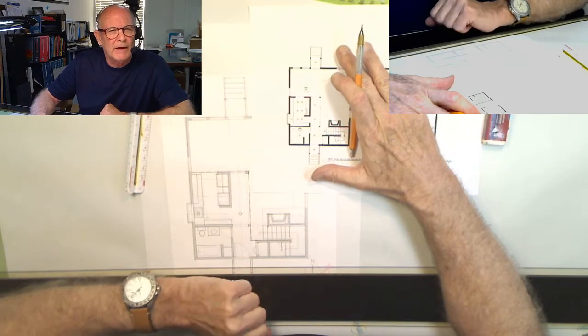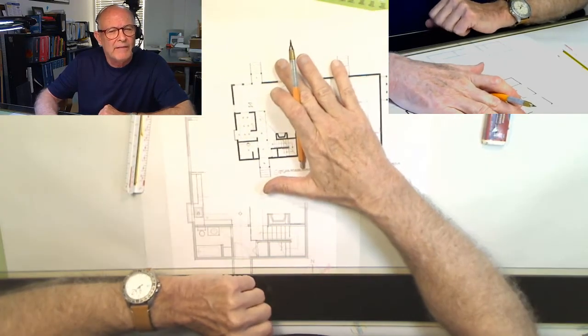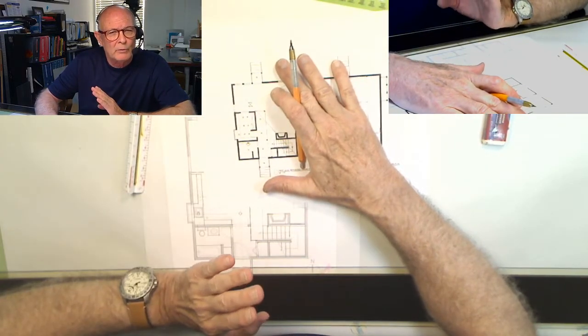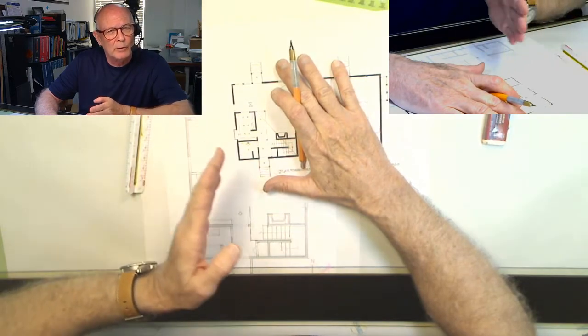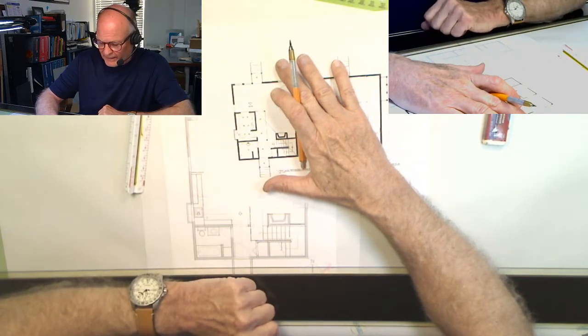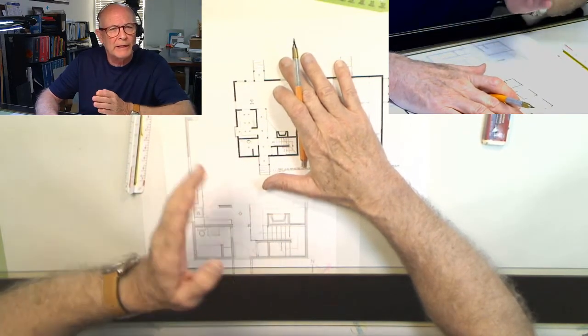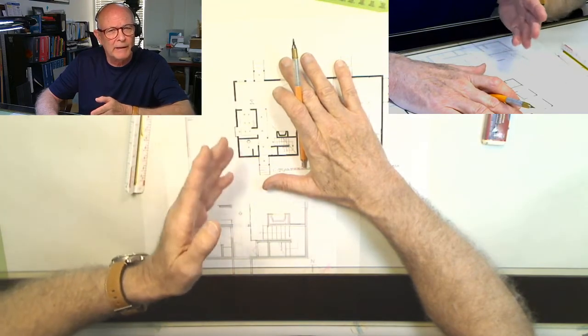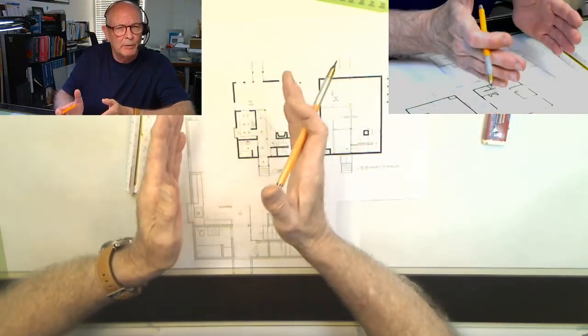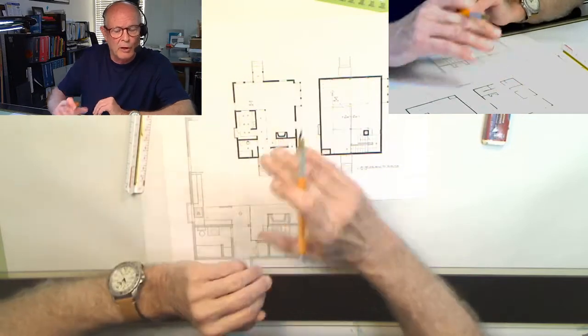So let's talk about that for a minute. In order to find that information, what we want to do is, again, find uniformity in spacing. And that occurs by looking at the boundaries and dividing them up by the number of fixture spaces there are.